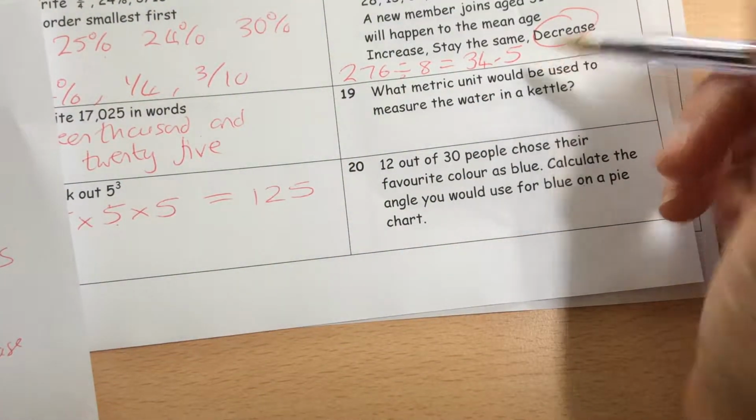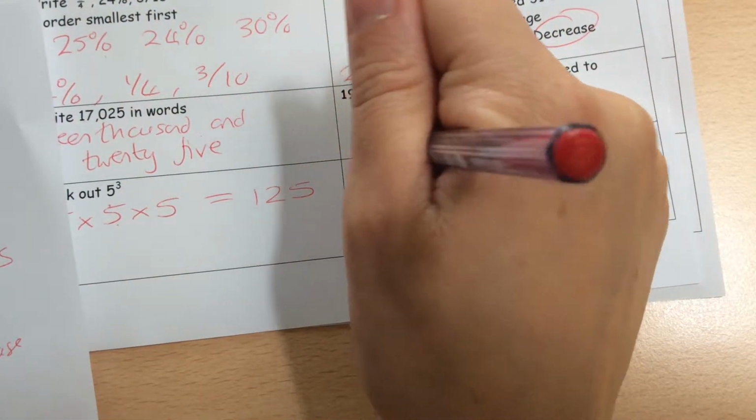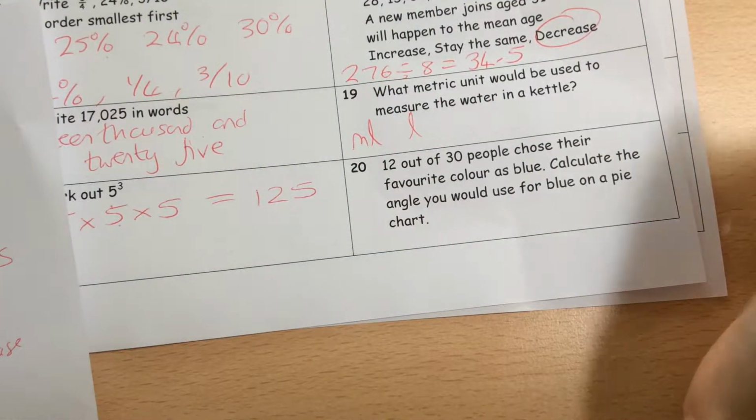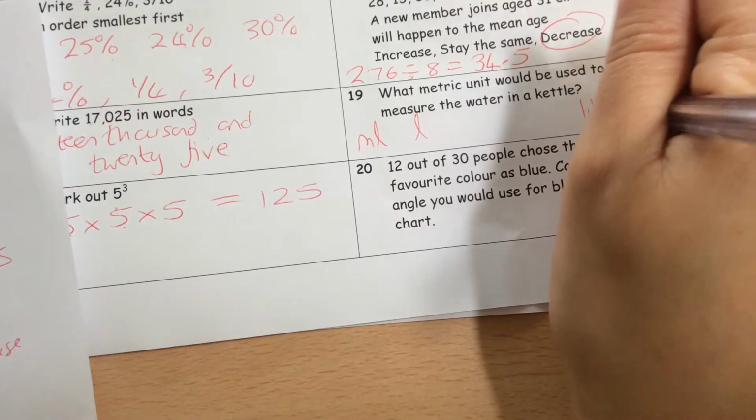Metric units for liquids are millilitres and litres. So the best one for a kettle would be litres.